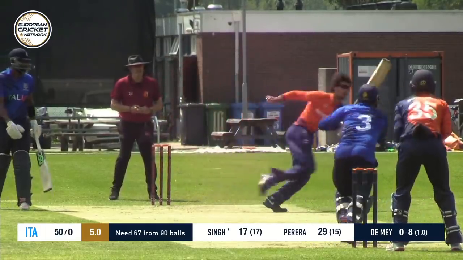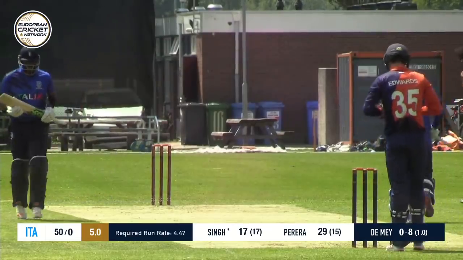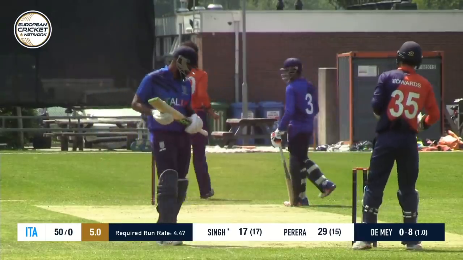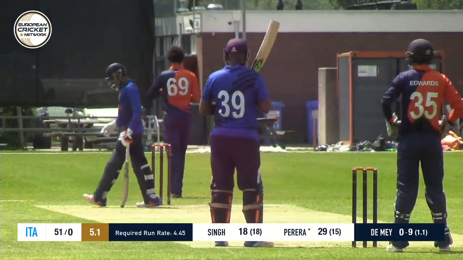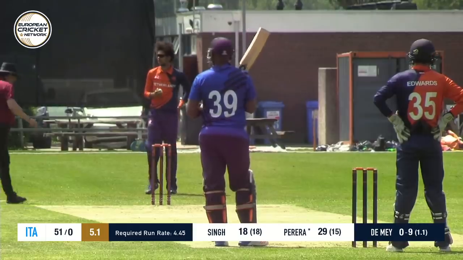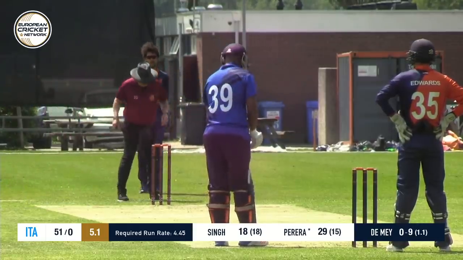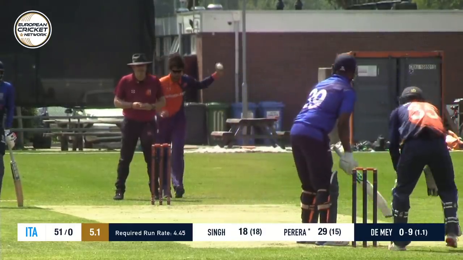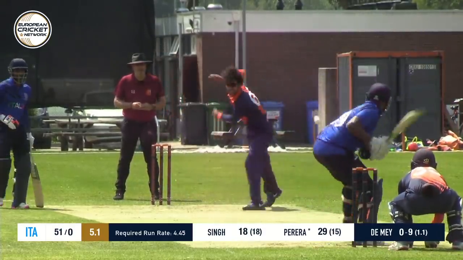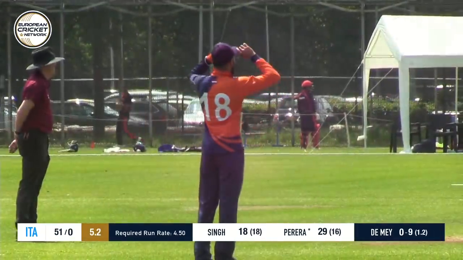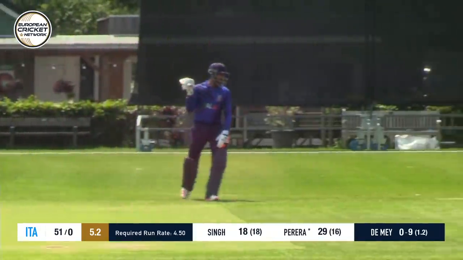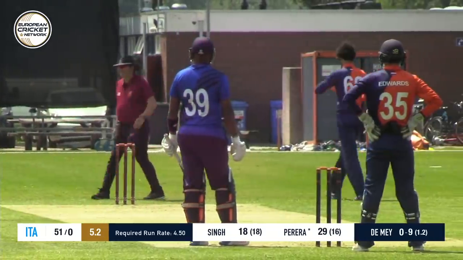So, DeMay continuing. I'm not saying that name right, am I? What is it? DeMay. They pick up a single there from his first ball. Brings Pereira, the big hitter, on strike. Oh, hits the man in mid-wicket. Good pickup. Could have been a run-out maybe if it was a direct hit. Good job there from the young fielder to stop the single.